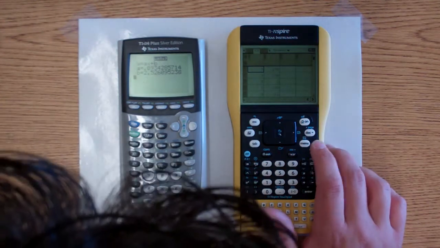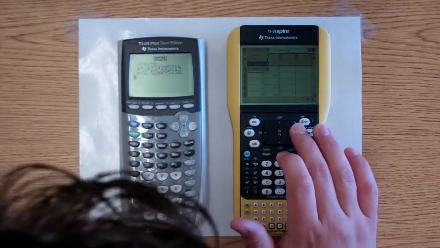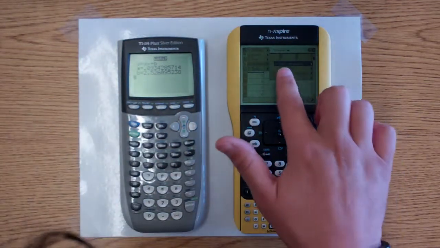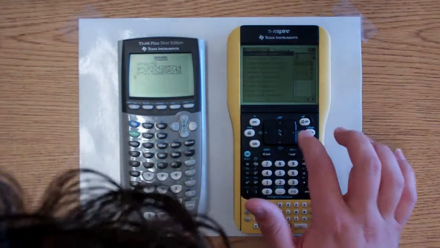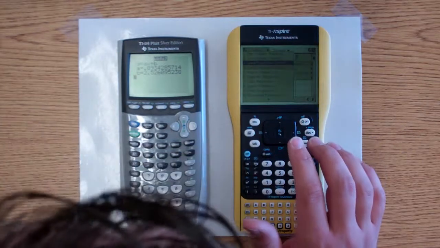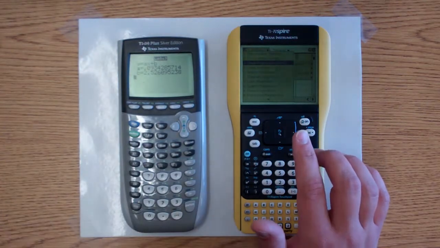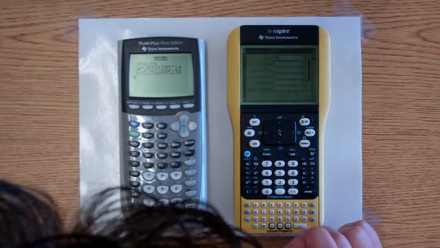hit the menu button. After you get all these typed in, hit the menu button, go down to Statistics, and then Stat Calculations, and I'm hitting the right arrow, and then go down to number 3, which is Linear Regression, MX plus B. And then you want to hit Enter.